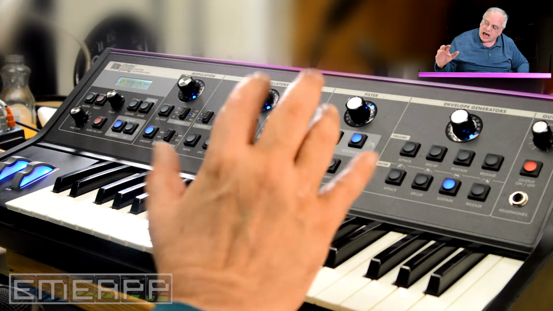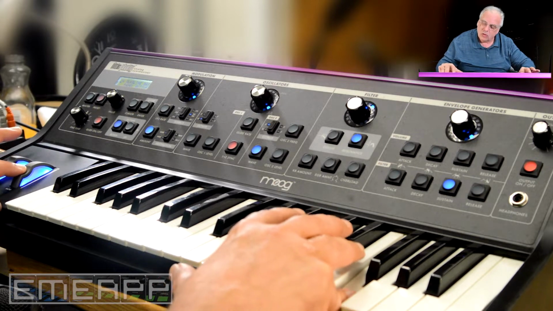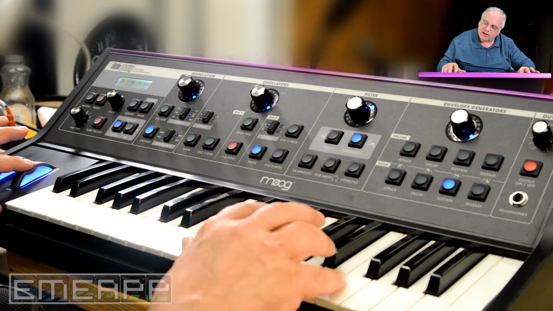Say, for instance, if we have a high pedal point with F, what I can do is play notes underneath the F and release them.